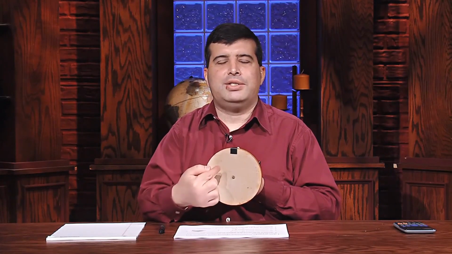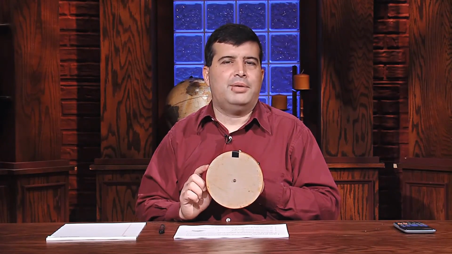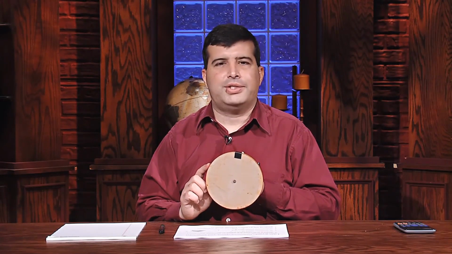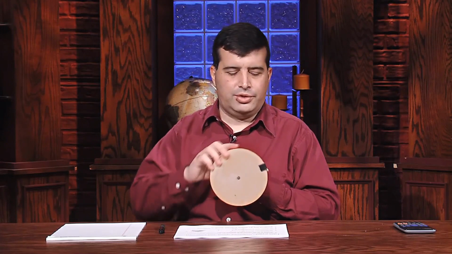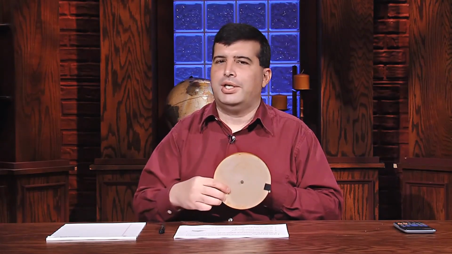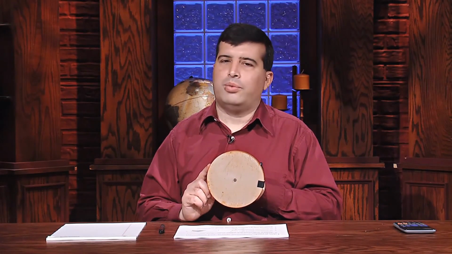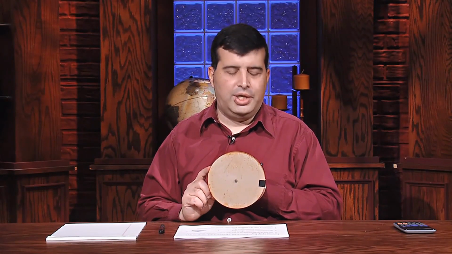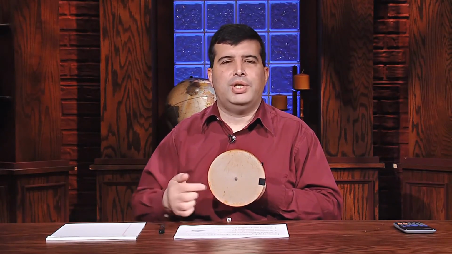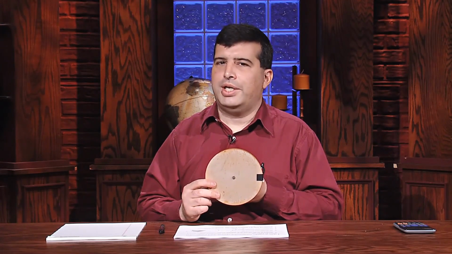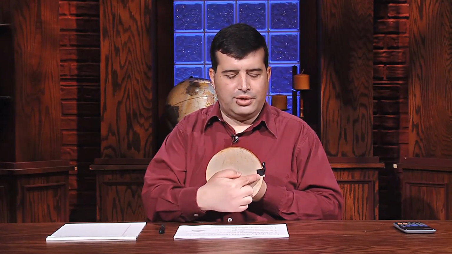If it covers that distance in a certain amount of time, then its linear velocity would be related to the angular velocity of the wheel. So if we let the wheel rotate, the linear velocity of the tape as it goes around is related to the angular velocity of the wheel. And finally, the linear, or what we're going to call tangential acceleration of the tape, is proportional to the angular acceleration of the wheel.